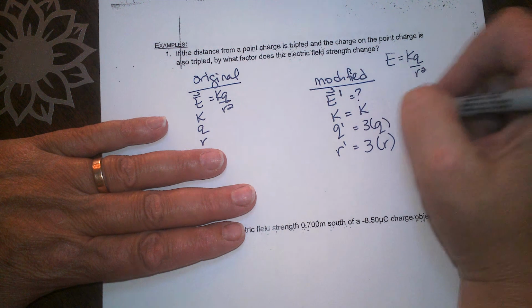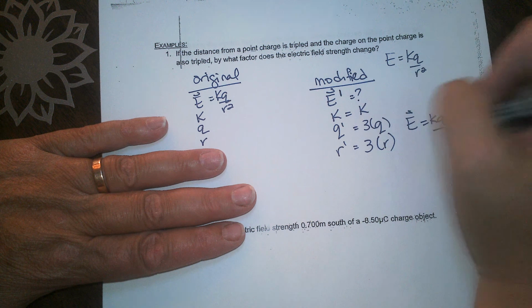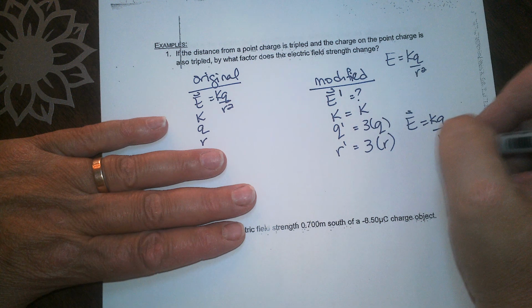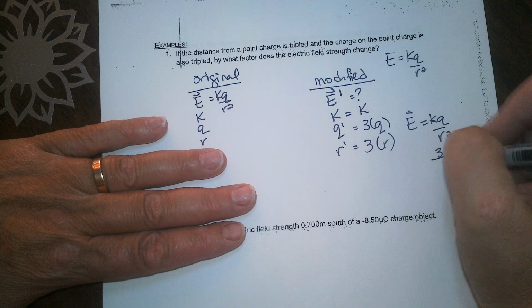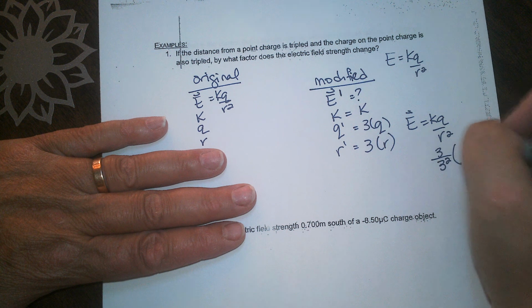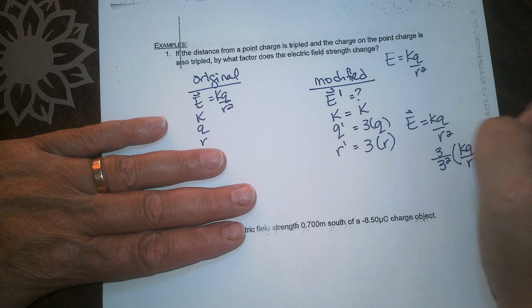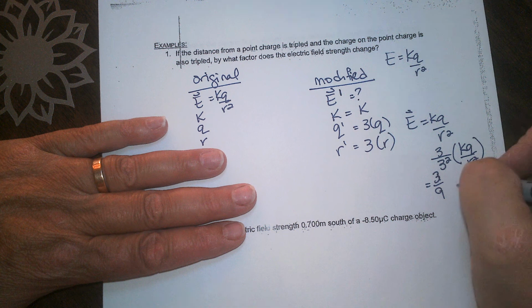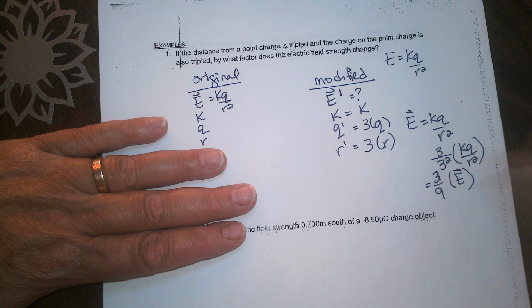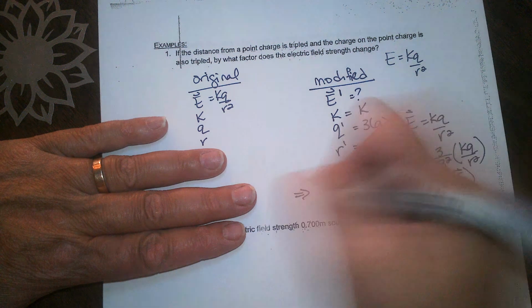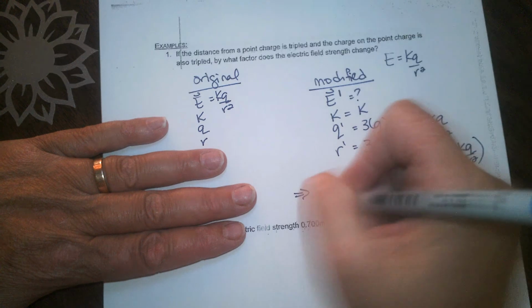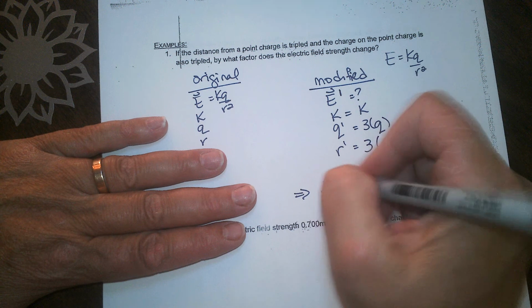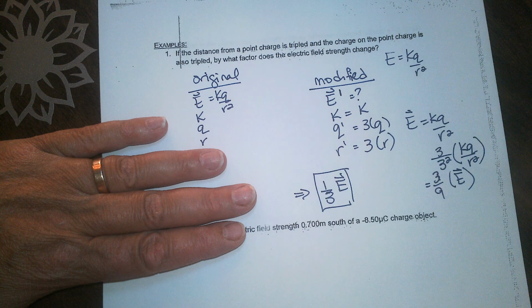So when I go E is equal to KQ over R squared, I'm going to have 3 over 3 squared times the original value. And so I get 3/9 of my original field strength, or 1/3. Okay?